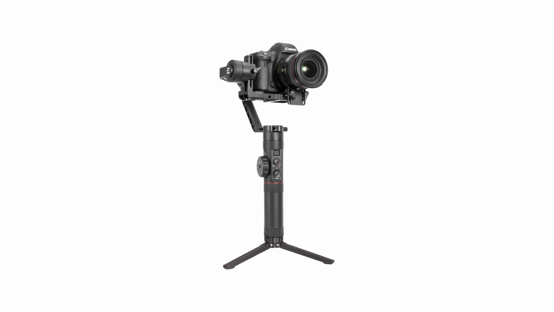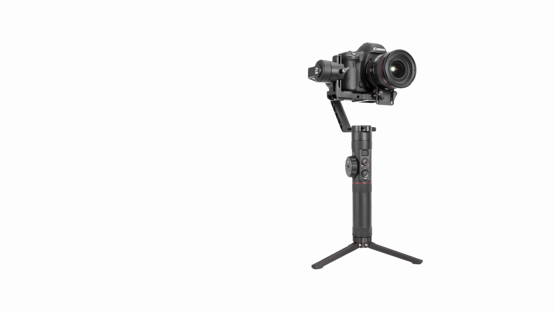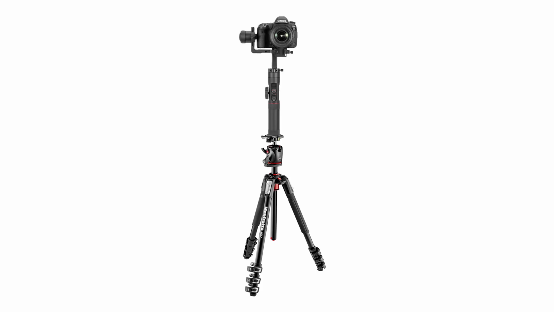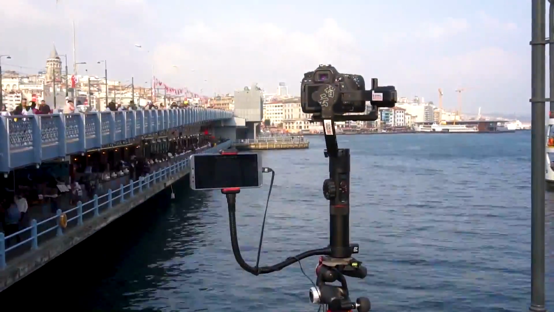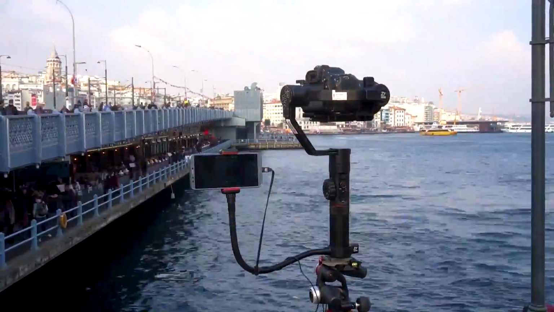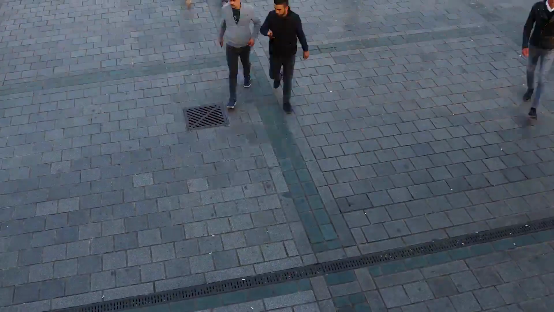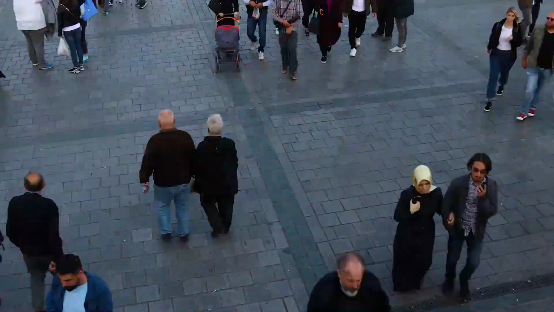If you want to make a moving time-lapse, you will need a ZHIYUN crane too. You can put your own tripod on the bottom or put it on another tripod. So you can do motion time-lapse or long exposure motion time-lapse. Let's look at the difference between normal and long exposure.